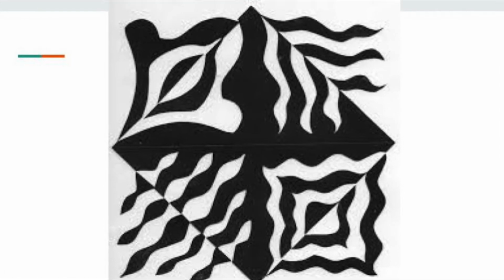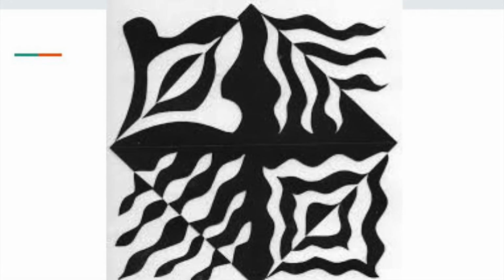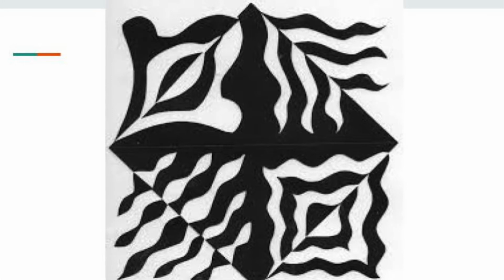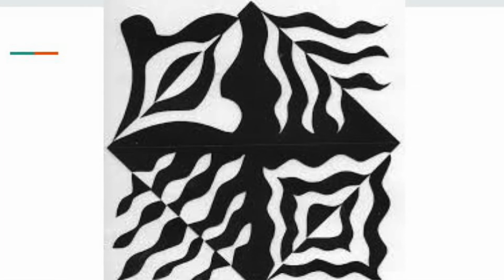So all you need for this piece of artwork is a black piece of paper, a light colored paper, doesn't even have to be white. I'm going to use light pink today. So something dark, something light, a pencil, a glue stick, and a pair of scissors. All right, grab your supplies and come on back and we'll get started.